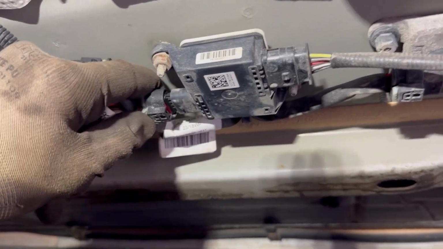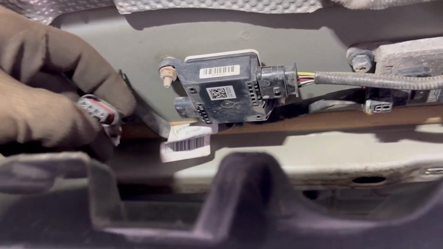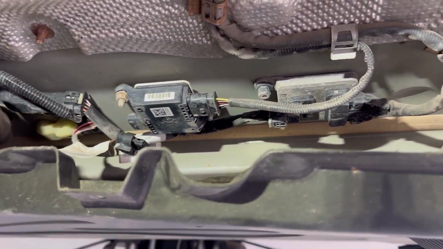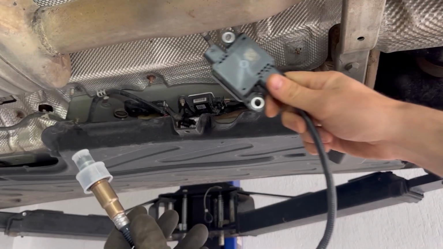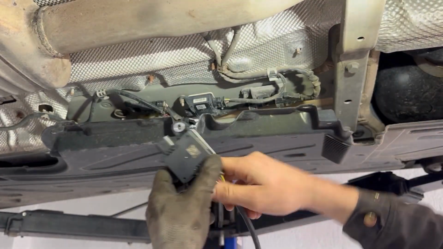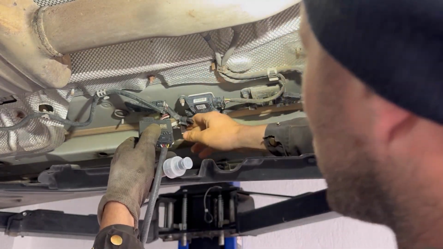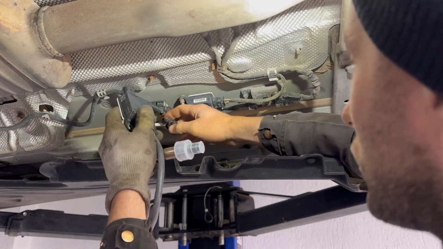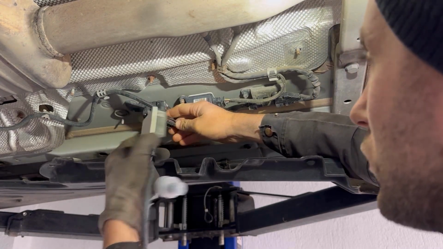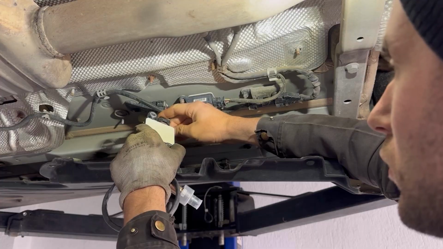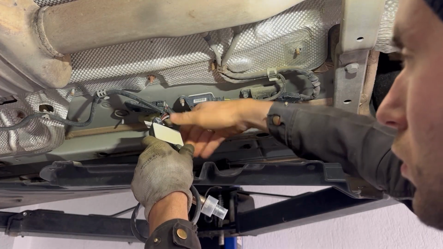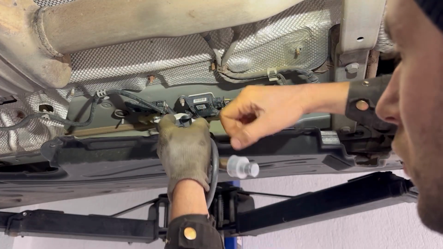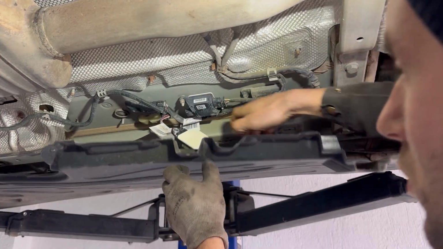So I'm disconnecting this DPF sensor, and this electrical connector, I'm going to connect it to the new sensor. Now that the new sensor is connected, I'm gonna go to my scan tool and check the fault codes.